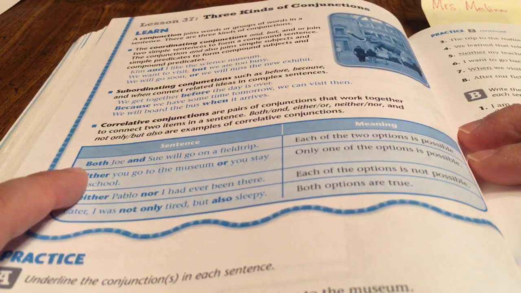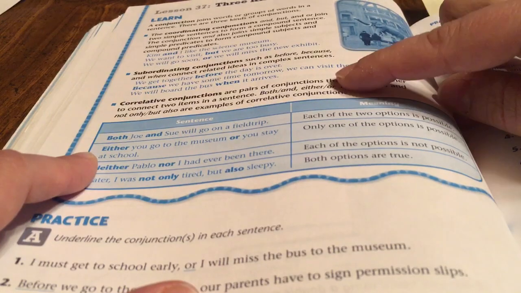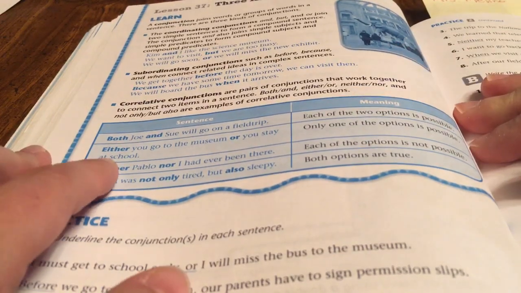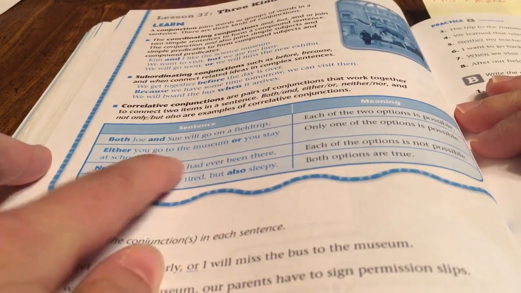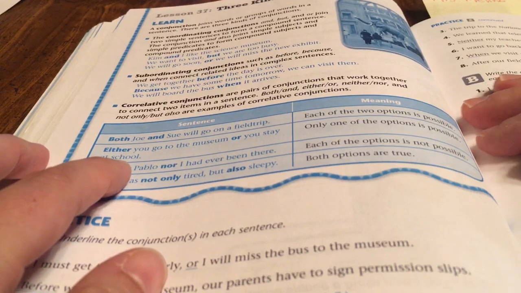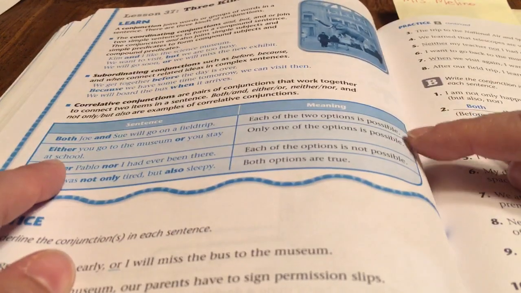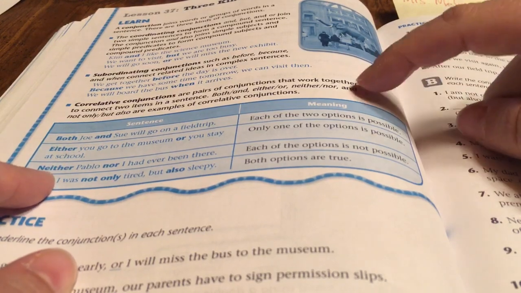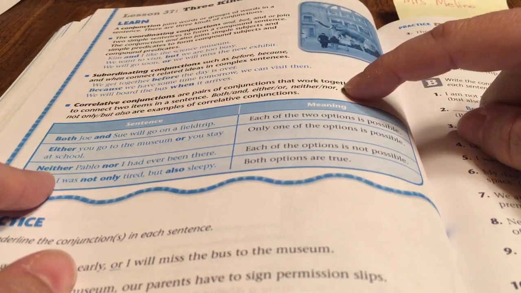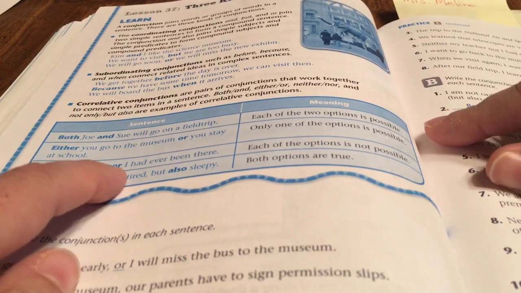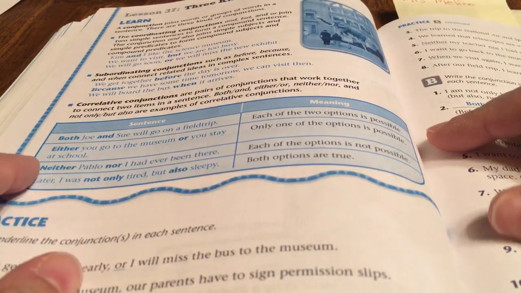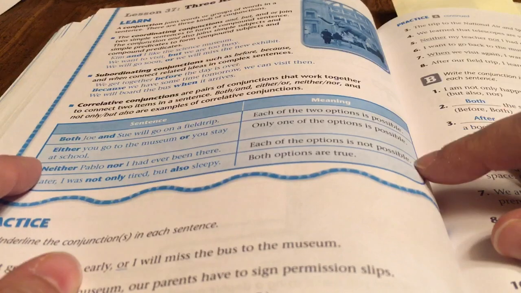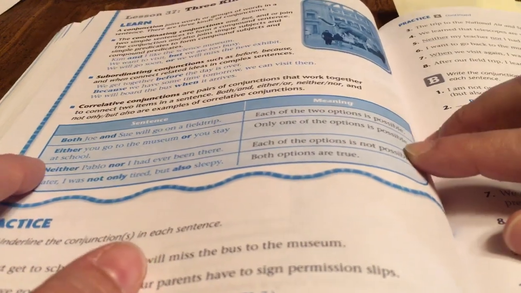Okay. The next one is either or. So either you go to the museum or you stay at school. So you're only going to pick one of those options, okay? The next one is neither nor, okay? So neither Pablo nor I had ever been there. Neither one of us. So each of the options is not possible. You didn't go, and I didn't go.